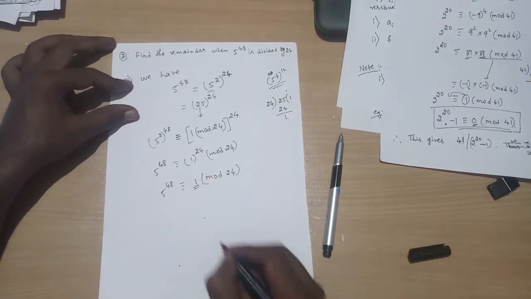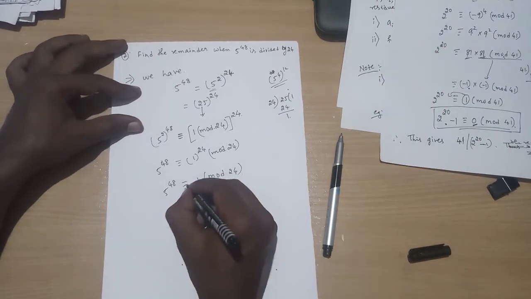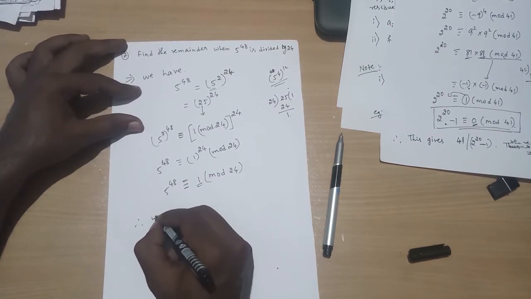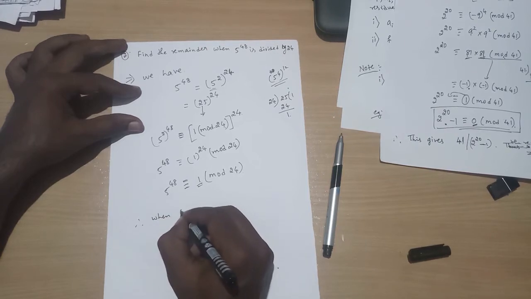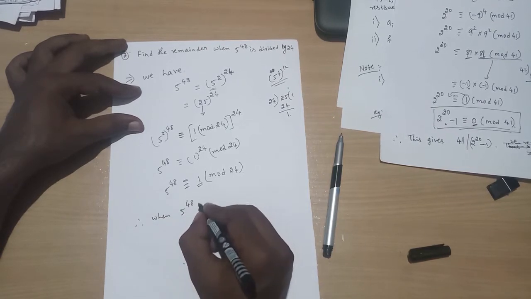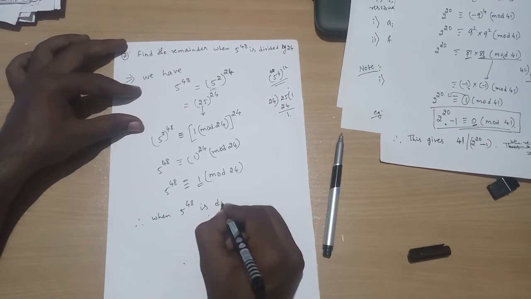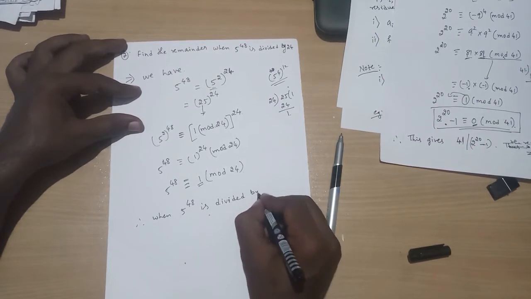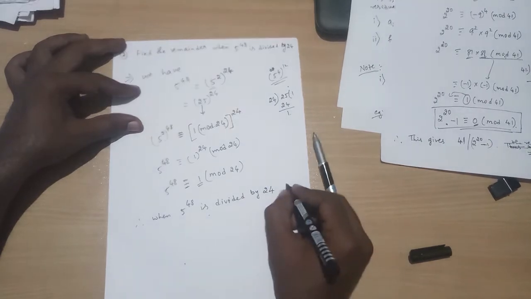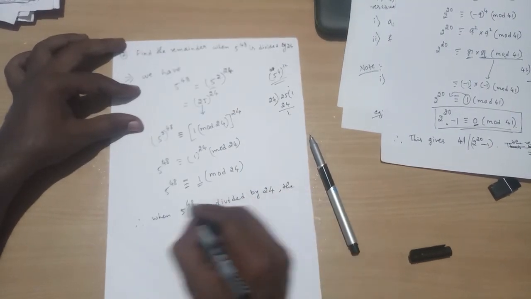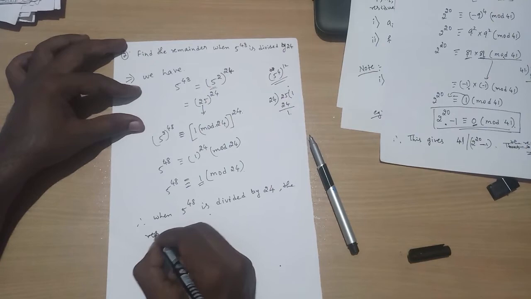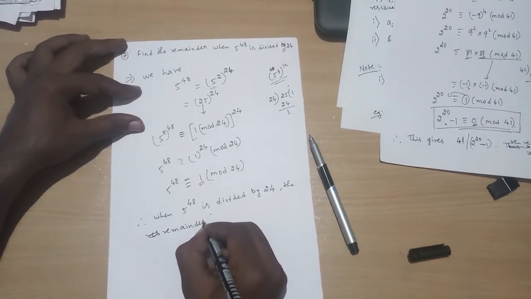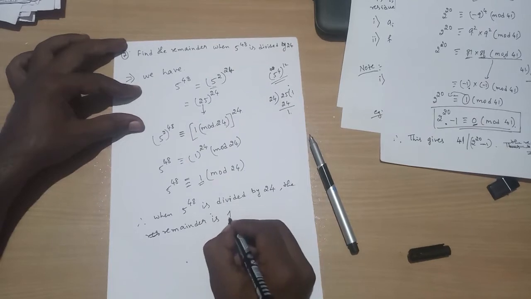So what is the remainder? Remainder is 1. Therefore when 5 to the power of 48 is divided by 24, the remainder is 1.